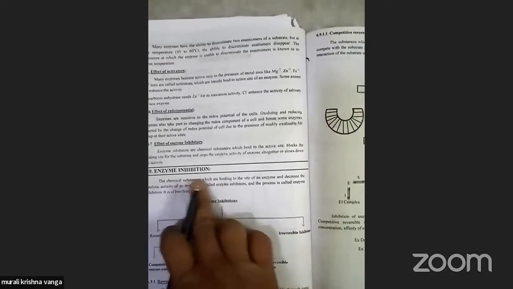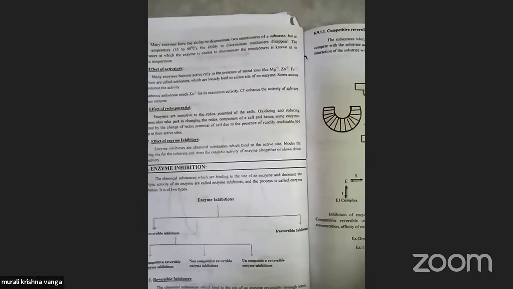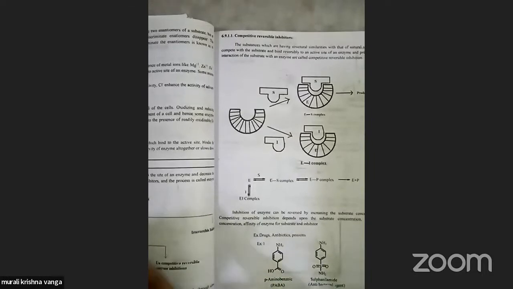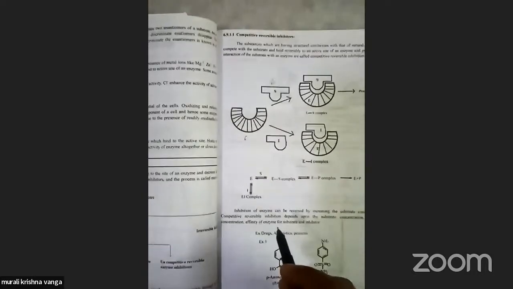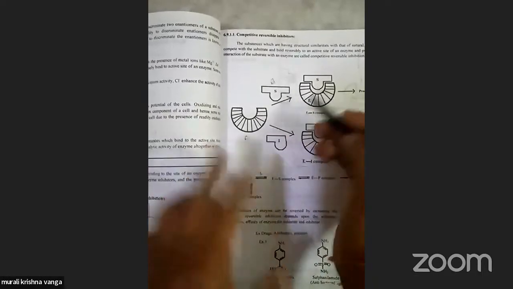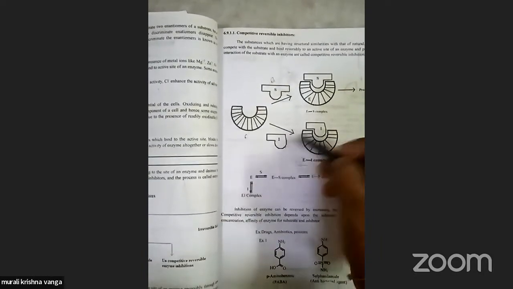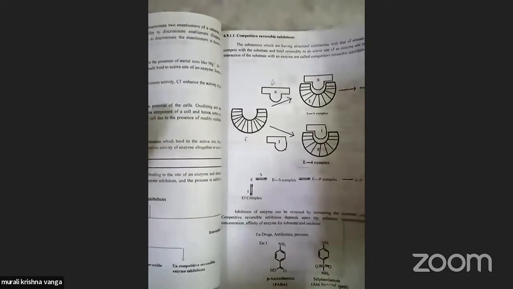Next one is enzyme inhibition. There are reversible inhibition and irreversible inhibition. Reversible inhibition has three types: competitive, non-competitive, and uncompetitive. In competitive reversible inhibition, when we add a substrate, it binds the enzyme's active site. When we add another substrate, the first substrate is removed and the second substrate binds in its place. This is competitive inhibition.